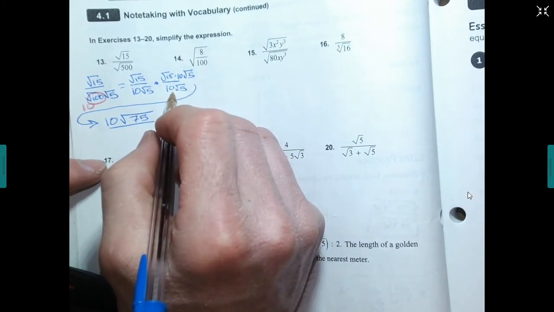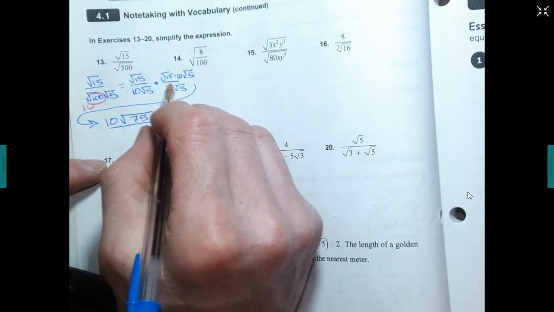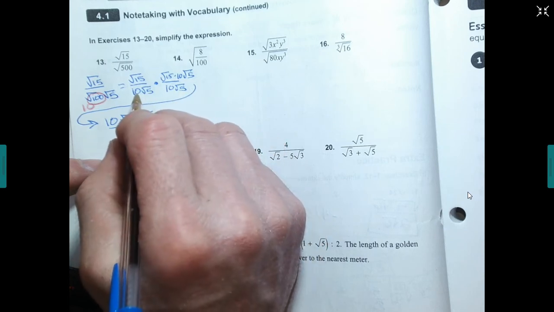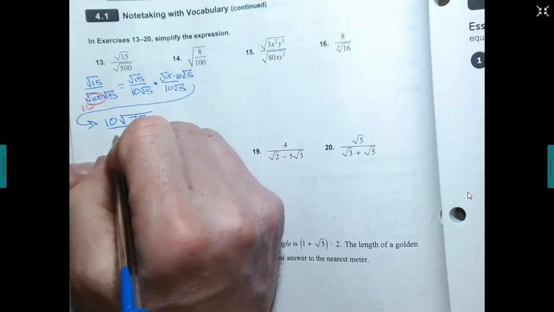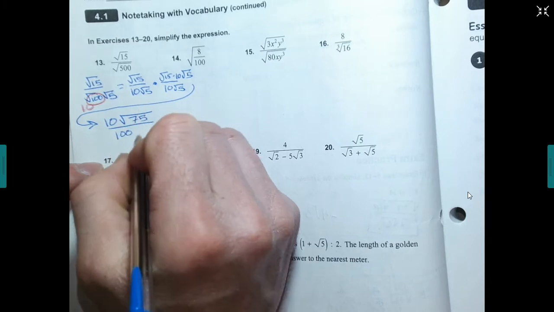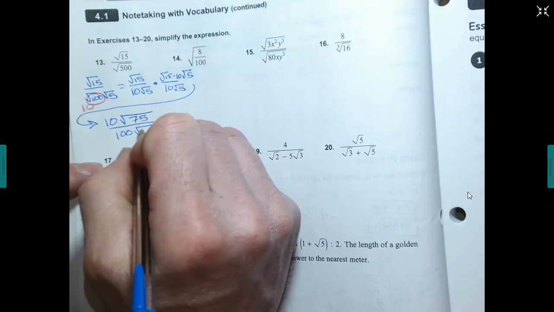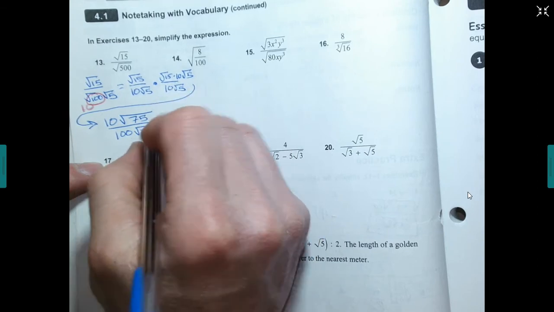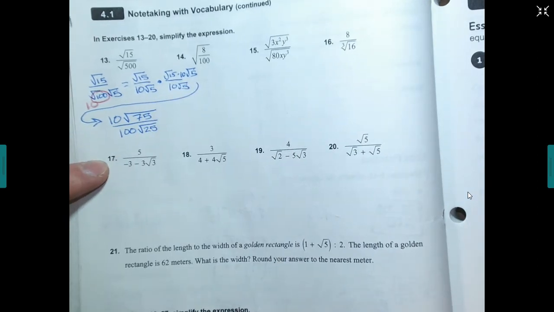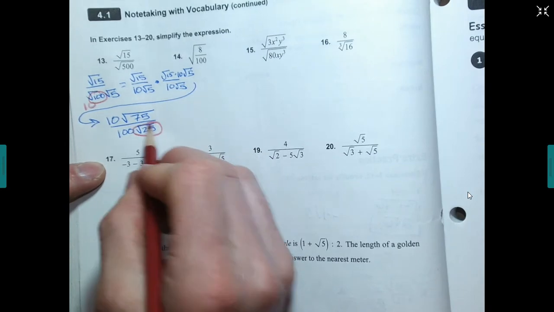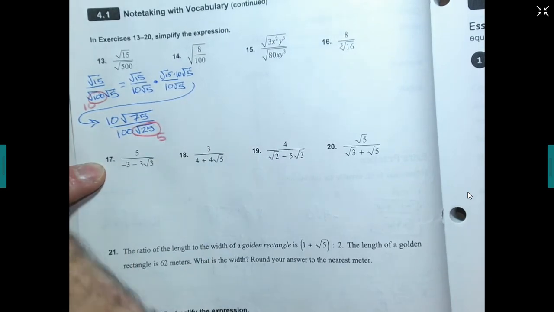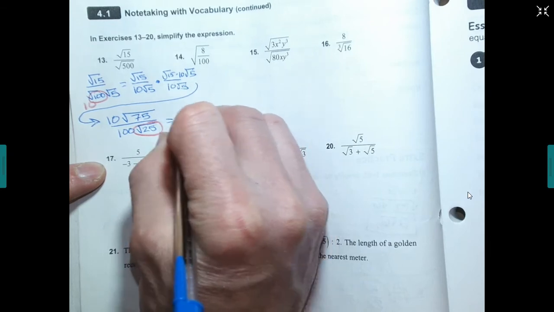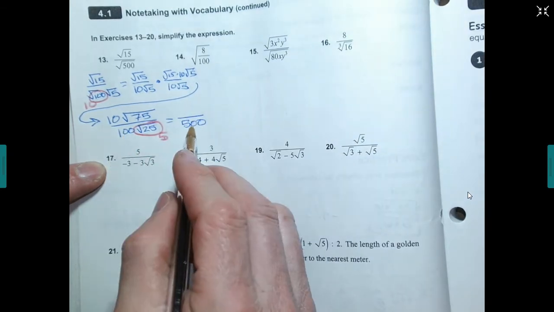And then this will be 100 times the square root of 25. So, got a magic number right here, which is 5. So I now have 500 on the bottom. 5 times 100 is 500.